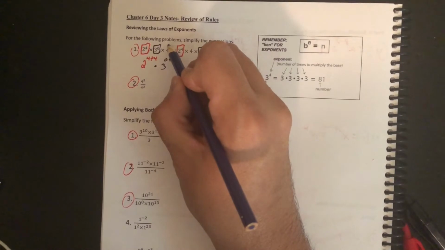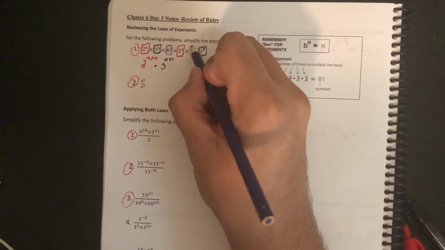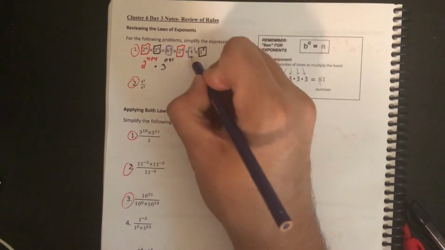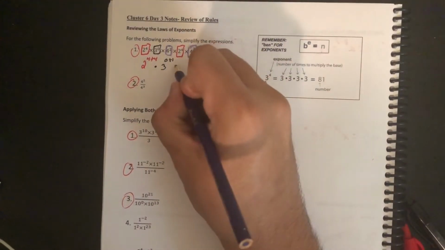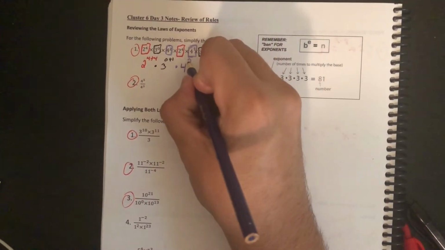Now we're going to take care of the bases of 4. So 4 squared times 4 to the power of 1. Remember, since a number doesn't have an exponent, it's implied to be an exponent of 1. So we're going to multiply the bases by adding the exponents. So that will be 2 plus 1.